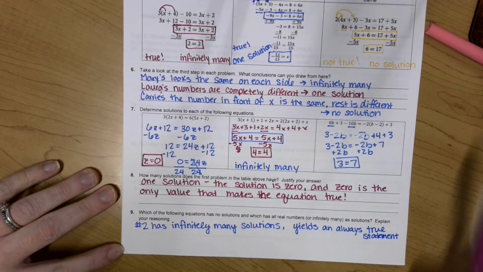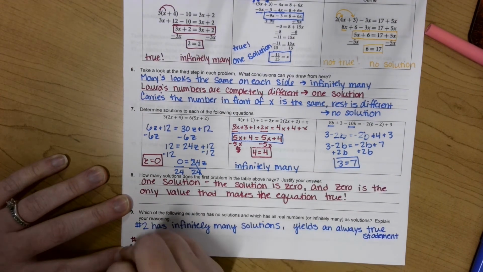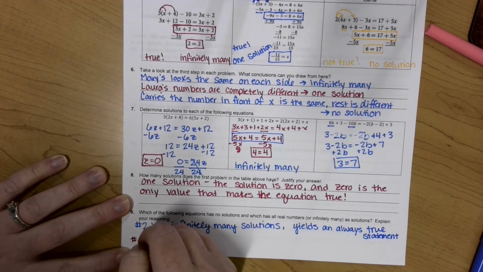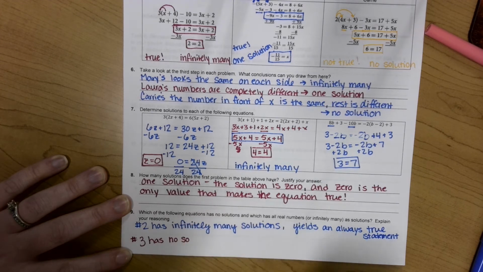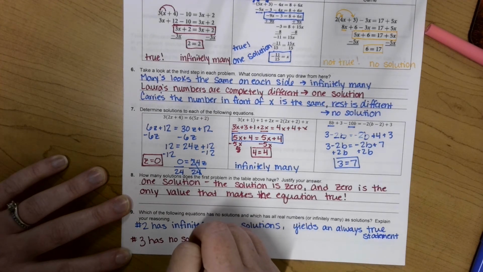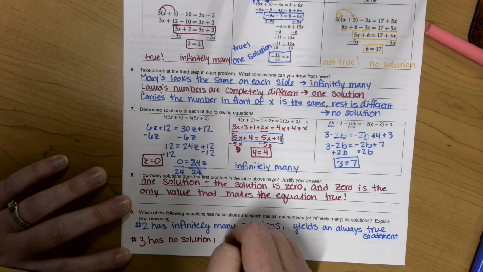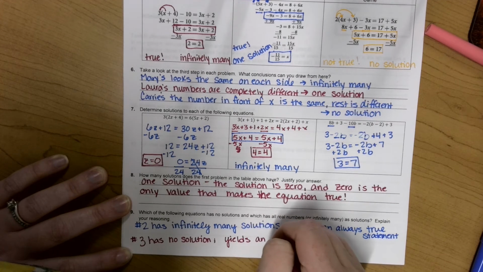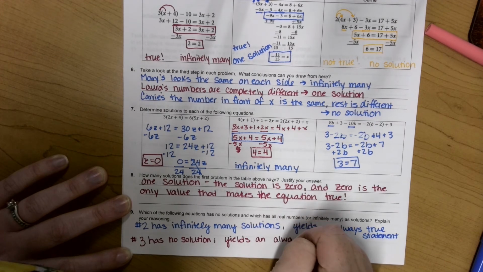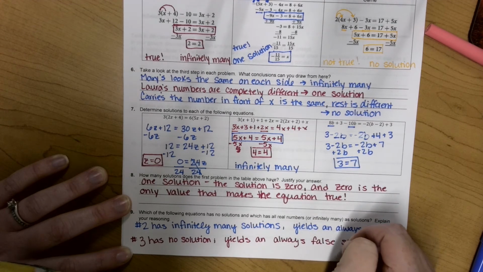Okay. Number 3, if we look, we end up with 3 equals 7. That is never true. So 3 has no solution. When simplified, it yields an always false statement.